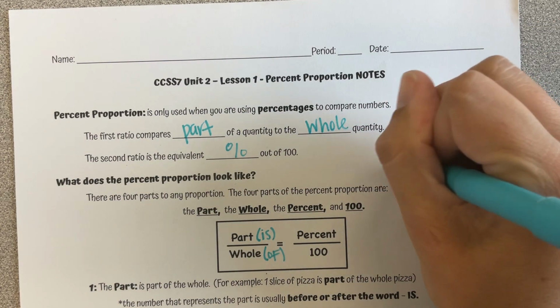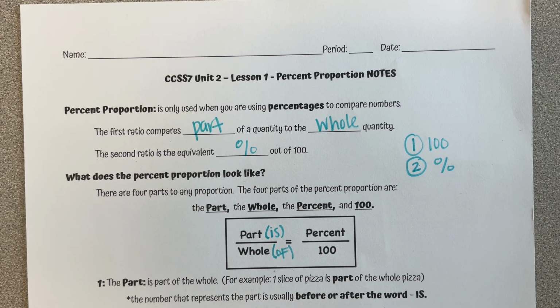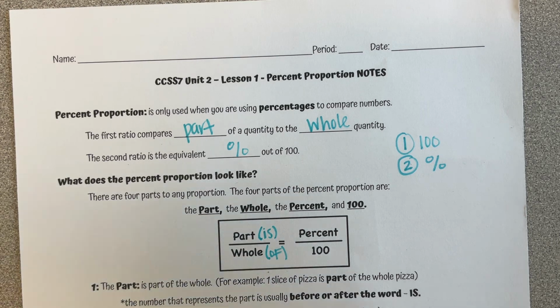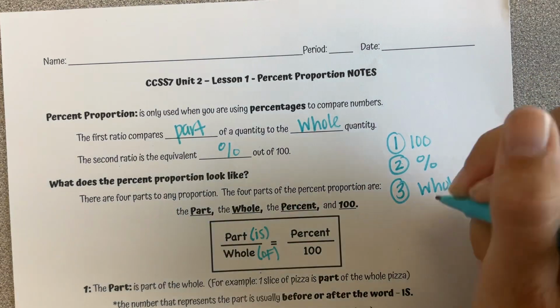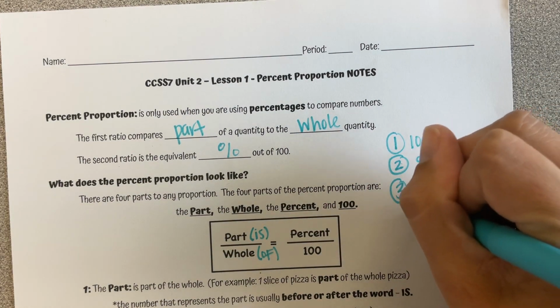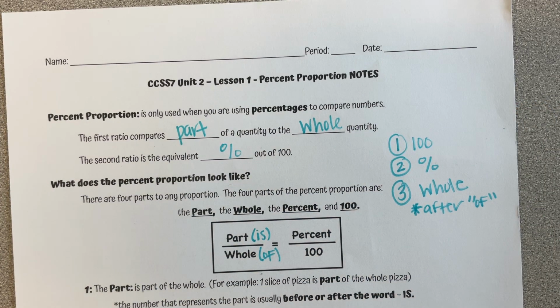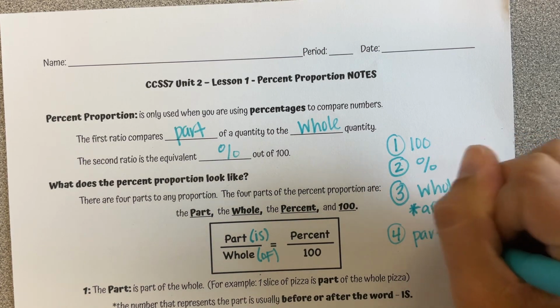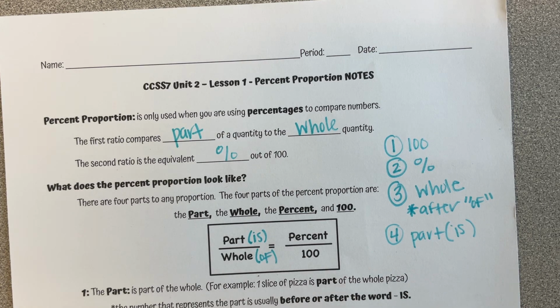Second thing that I fill out is the percent, because I think that's the easiest thing to pull out of the sentence, because it'll either have the percent sign or the word percent. Then it can be tricky to decide between the part and the whole. What I look for is the whole, because it comes after the word "of." And then last, I look for the part, and that is that keyword "is." The reason I don't do the part first is sometimes the part comes before "is," sometimes it comes after "is."